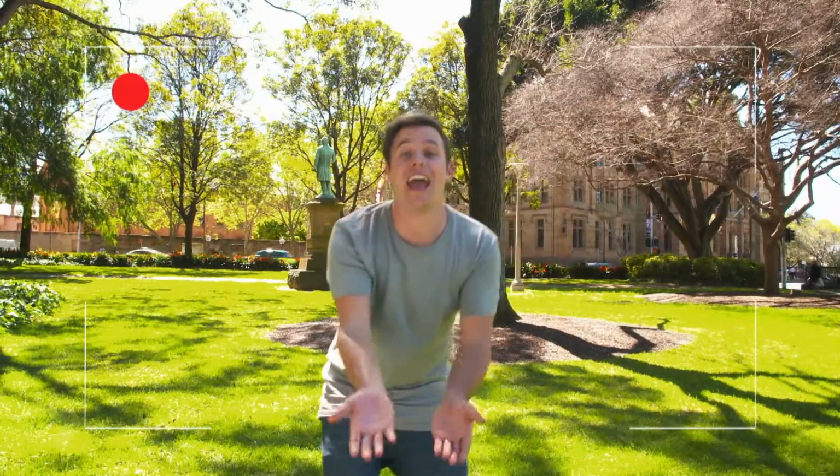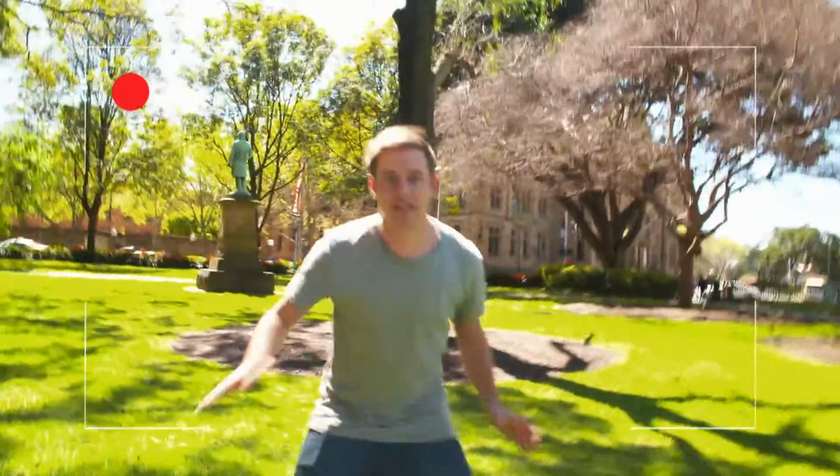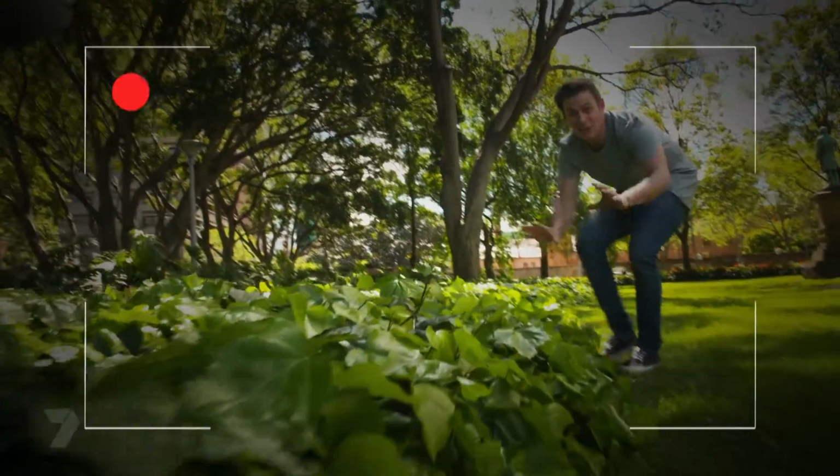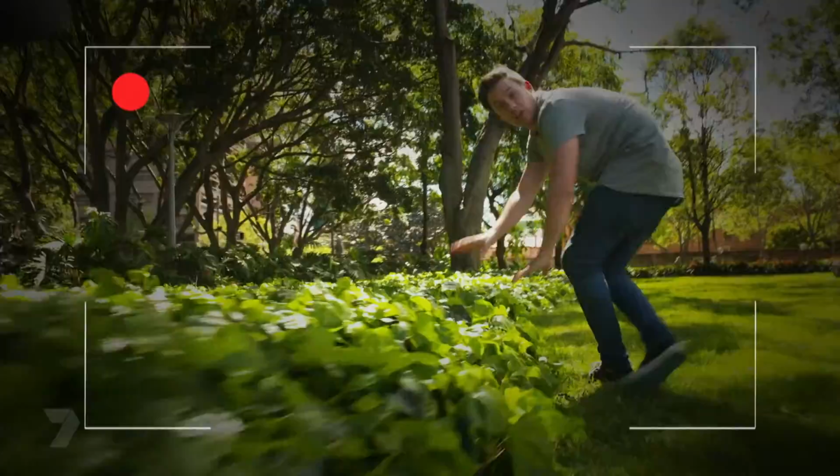But now we're going to go handheld, and the shaky vision makes you feel like something or someone is catching up on your character. Oh, that actually scared me just then. Now, a great way to speed up your handheld shot is by finding a stationary object like this garden, getting your camera really close to it, and then running really fast.